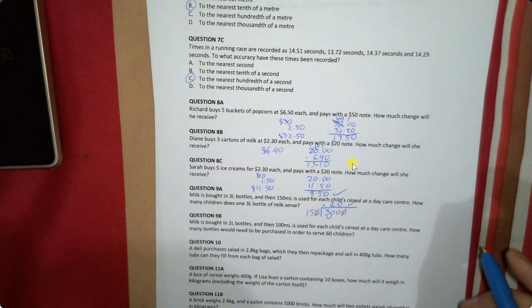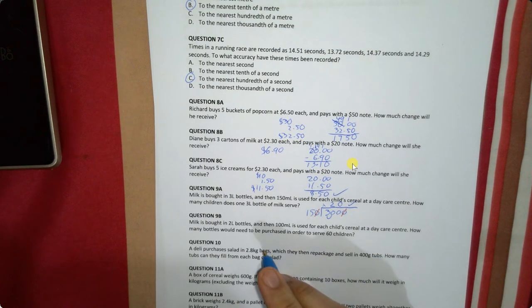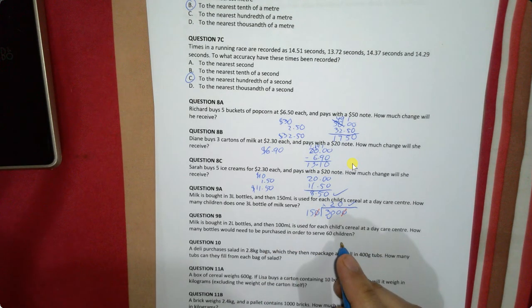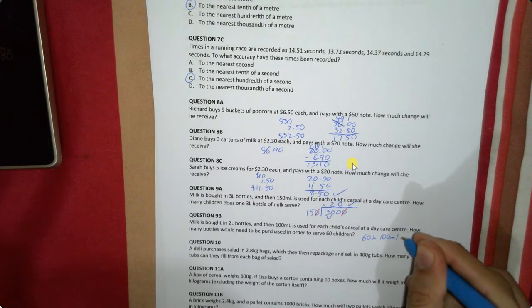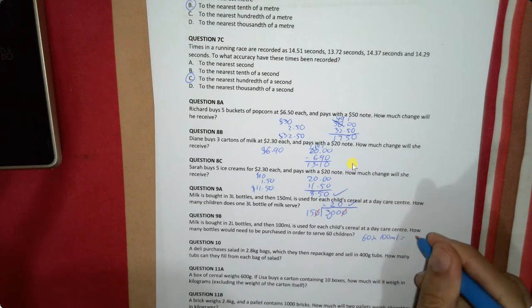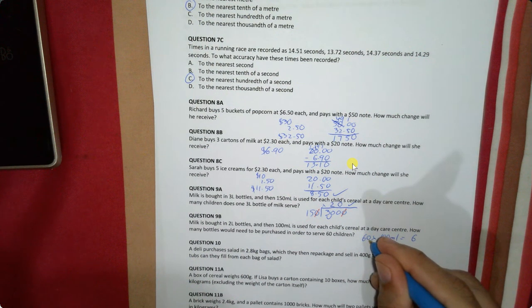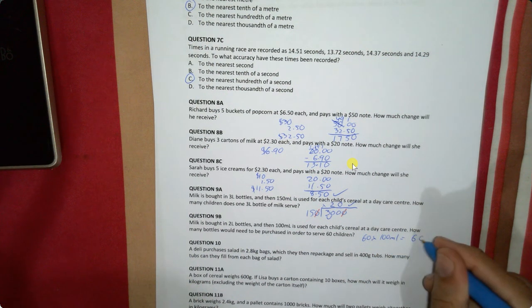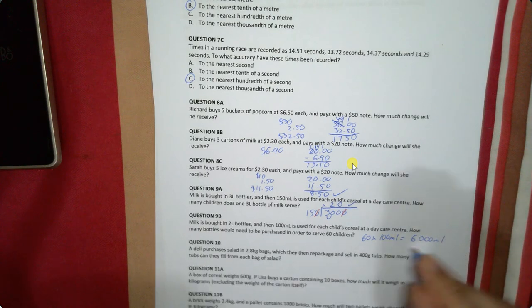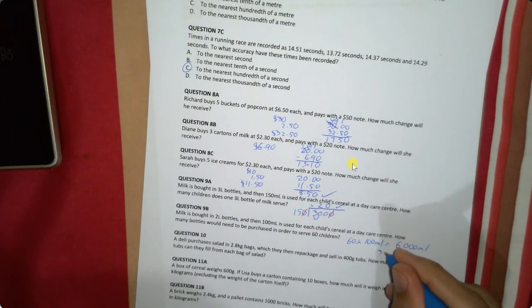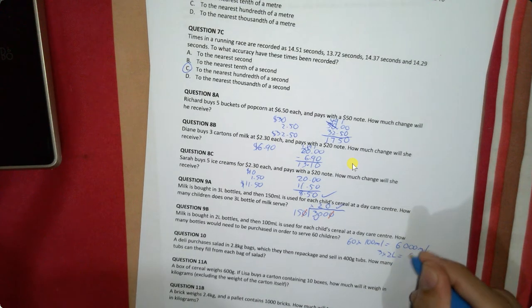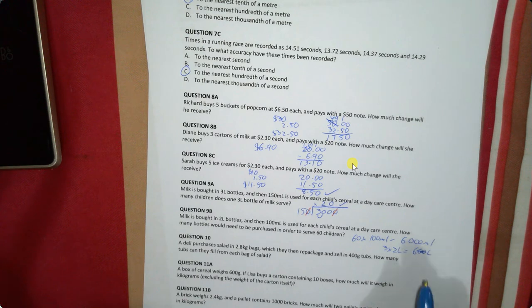Milk is bought in 2-liter bottles, 100 mL for each. How many bottles would be needed to serve 60 children? Well, 60 times 100 mL per child will be 6 times 1. We'll put the 6, and then you just add an extra 0 to the zeros that are already there. So we need 6,000 mL. They're 2-liter bottles, so you'll need 3 lots of 2-liter bottles to get your 6 liters. Hopefully you know that 6 divided by 3 is 2.